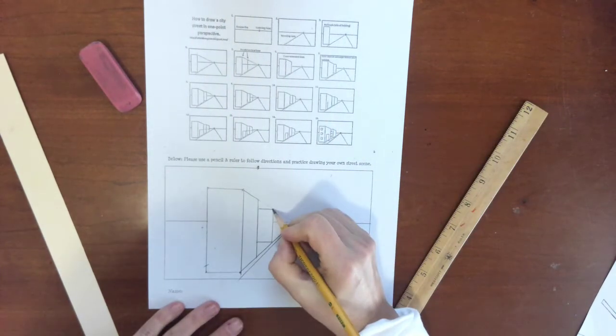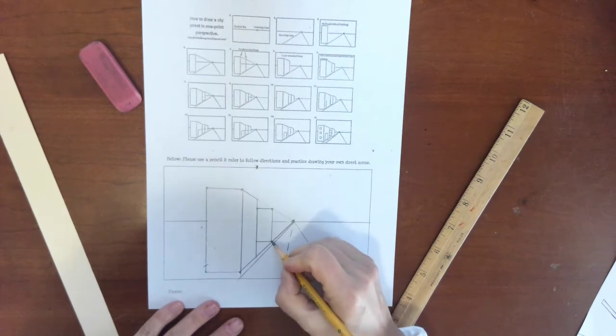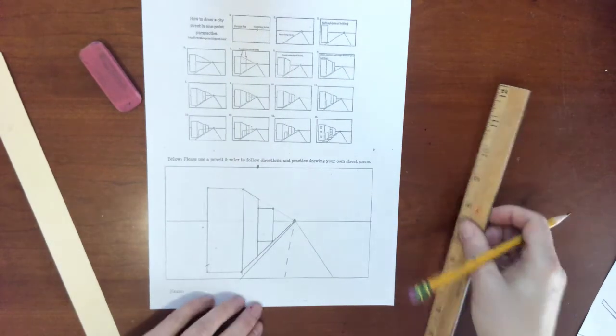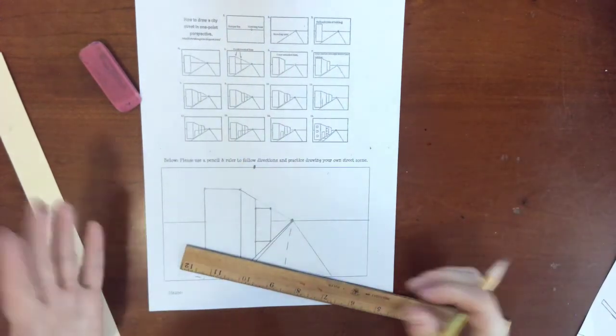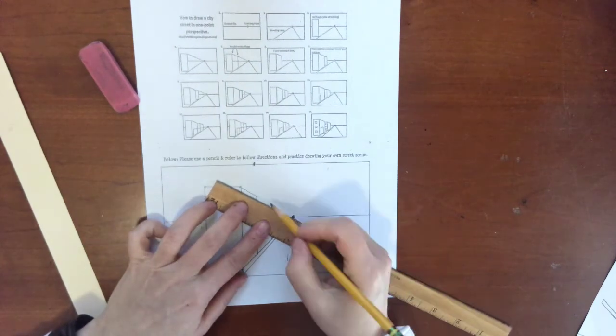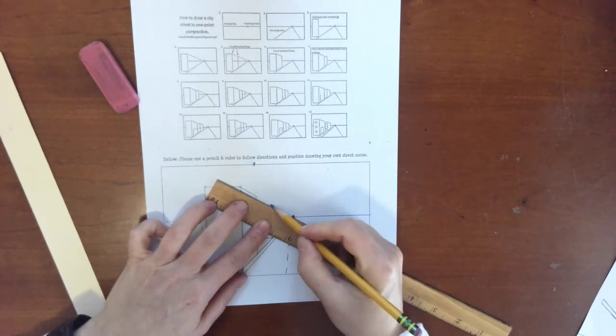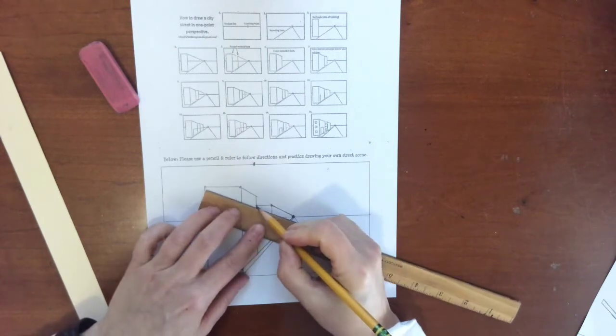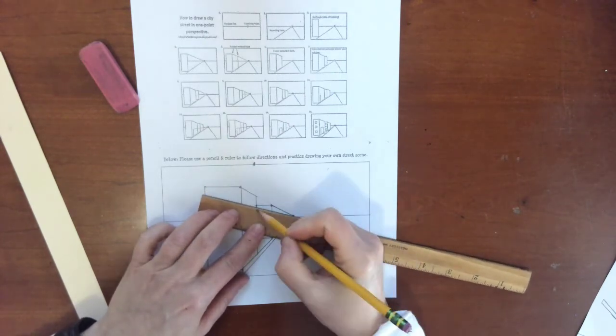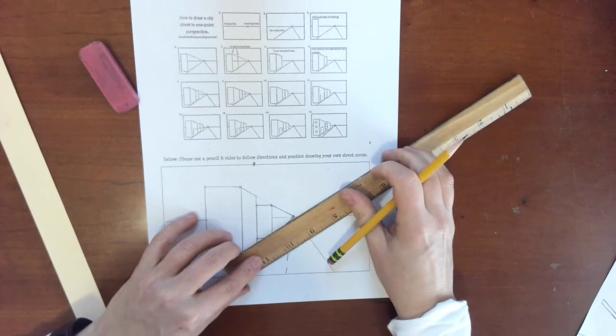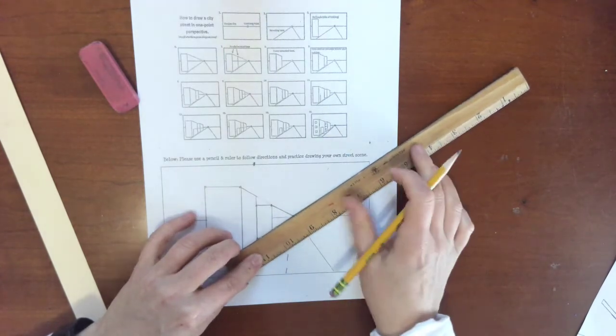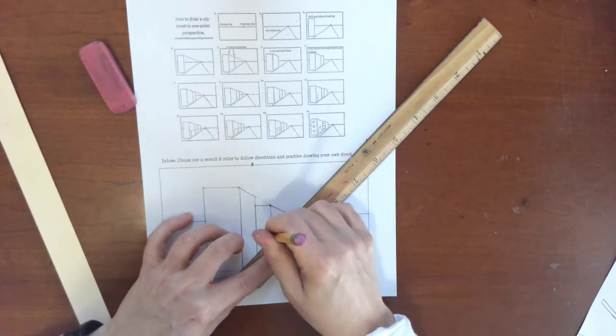Now I'm going to draw my dots again and see if they connect. Well, actually I have to connect them. So I'm going to take this dot, connect it to the vanishing point. How about this one? To the vanishing point. Nope, because it goes through the shape. How about this one? Nope, because it goes through the shape. But yes to this one.